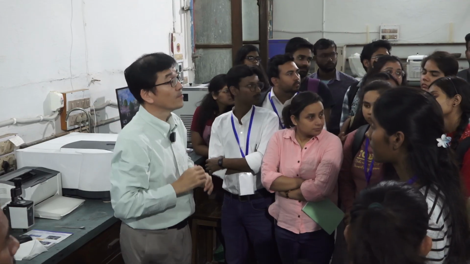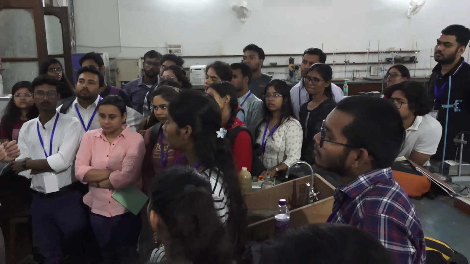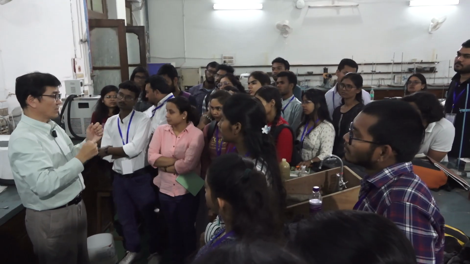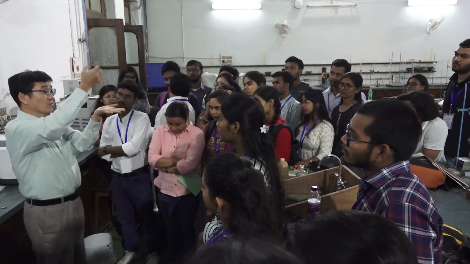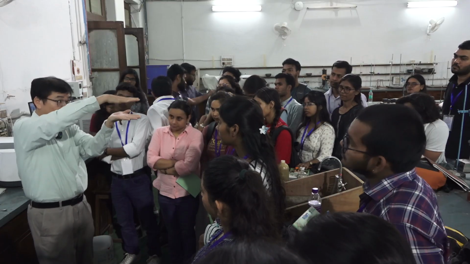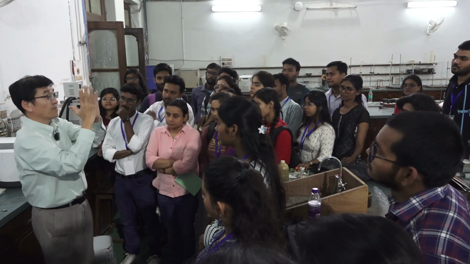Can you repeat the difficulty of the transmission configuration? Okay. In the transmission configuration, we put one drop on the window and put another window, then set it in the spectrometer.